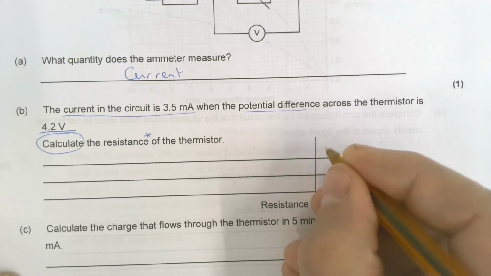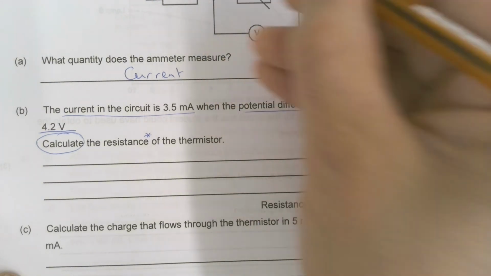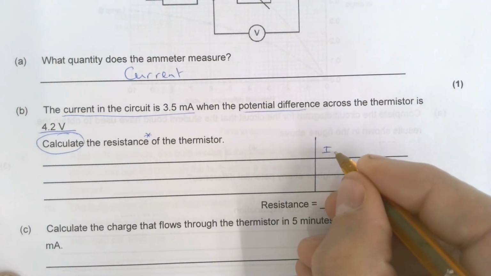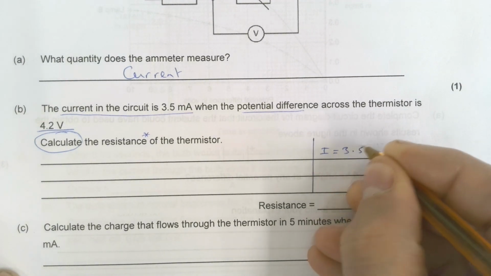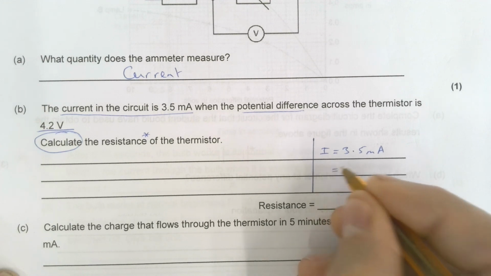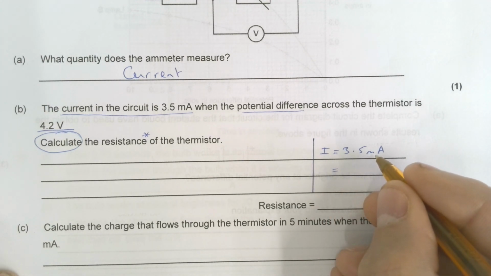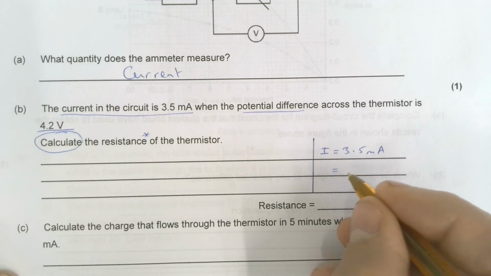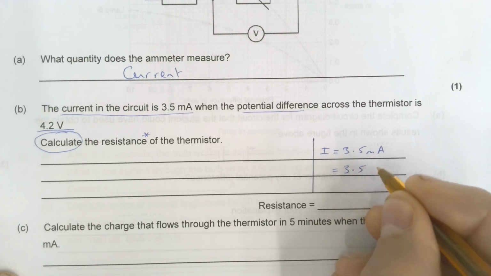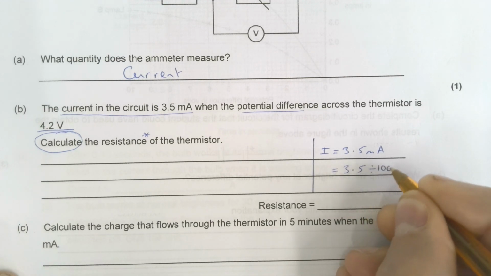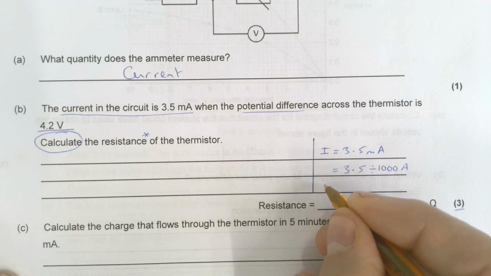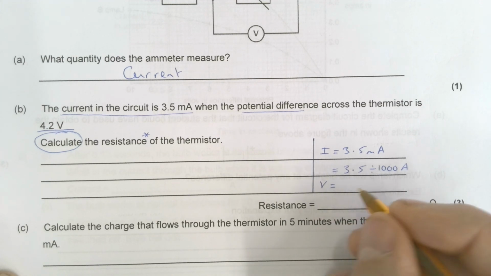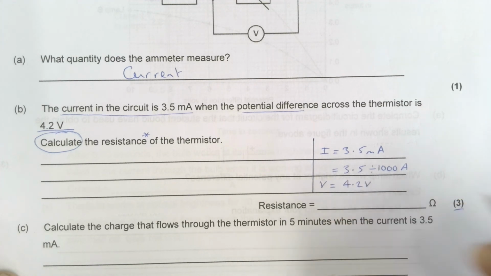The current in the circuit is I. It's a series circuit, so the current is the same all the way around. I means intensity of current. Now I is 3.5 milliamps. I'm going to rewrite that straight away in amps, converting now even if I don't need to later, because I will get credit for it. Whenever I see milli, I replace it with divide by 1,000, so 3.5 divided by 1,000 amps. And then V, potential difference, is 4.2 volts.